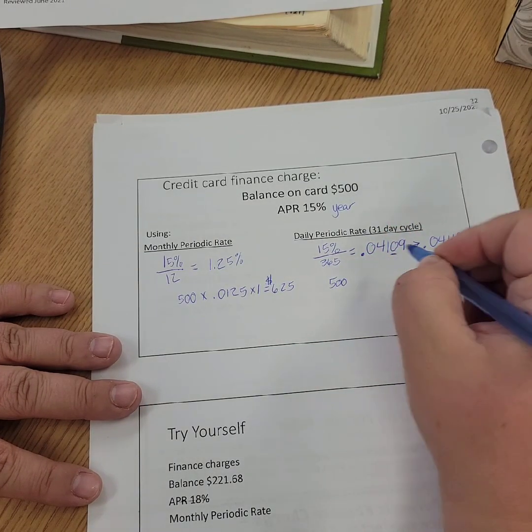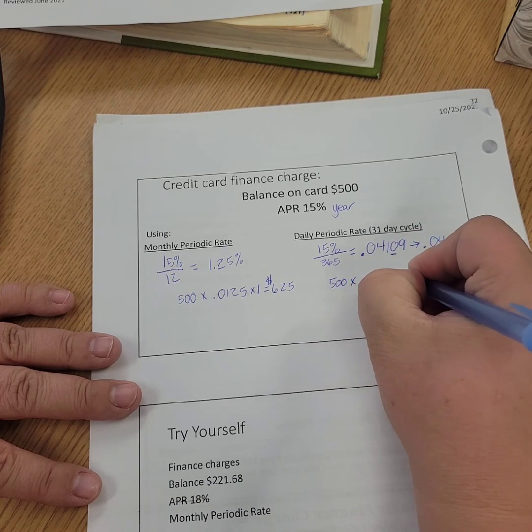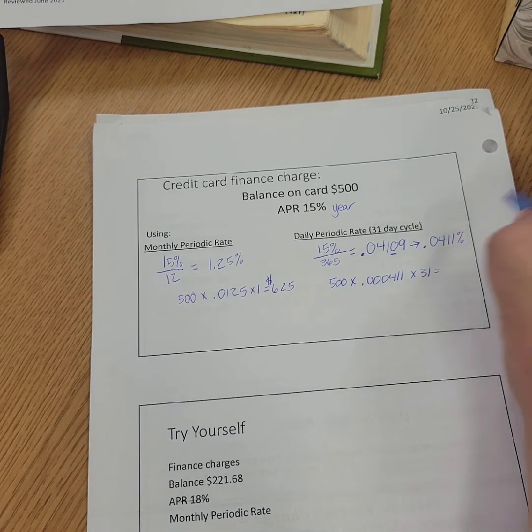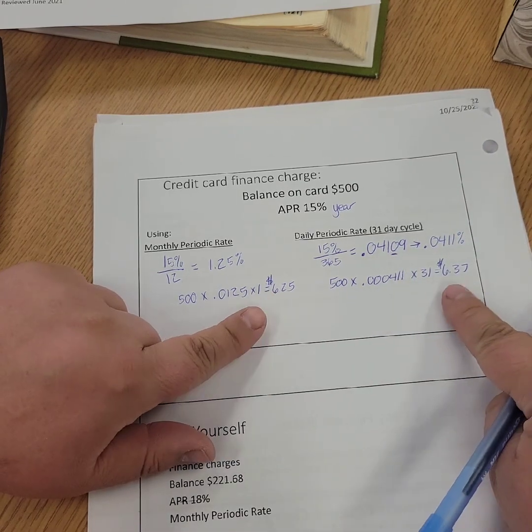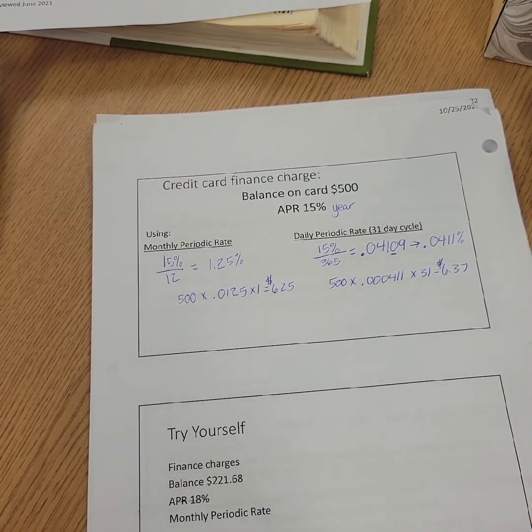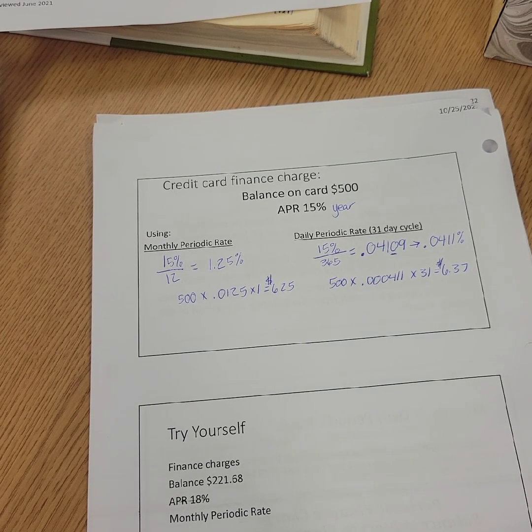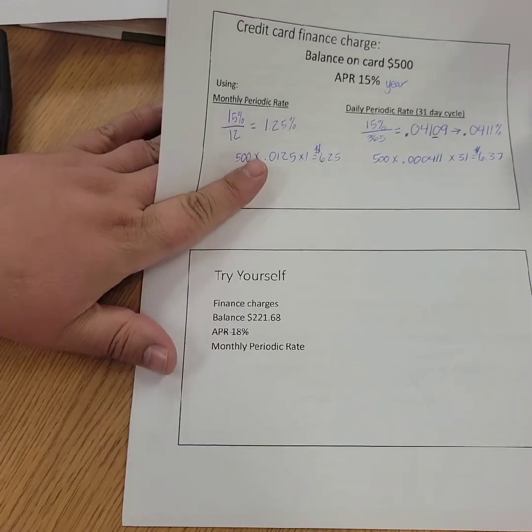Okay, so now we'll do 500. This still needs to get moved back. So it's 0.000411 times 31. And that's $6.37. So there's not a huge difference, but I mean, 12 cents. And then if you did it on a much larger scale, it would end up being a much larger number.